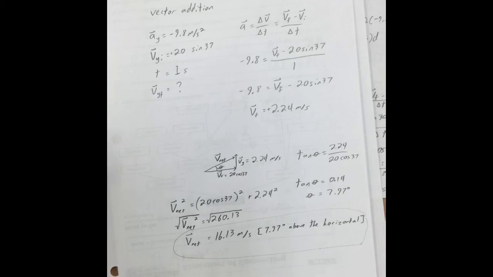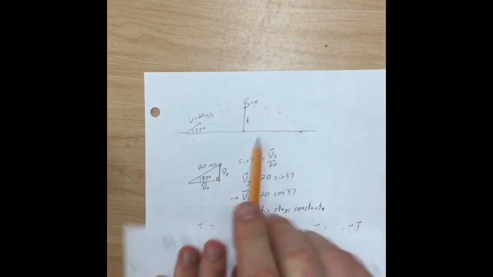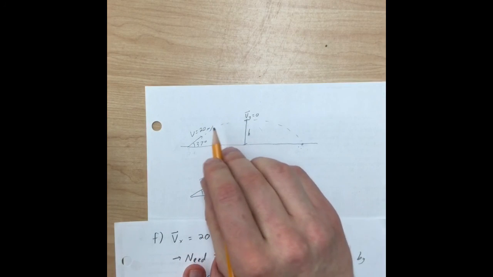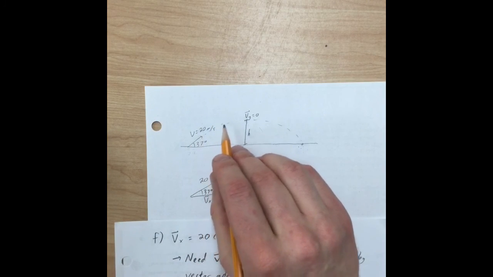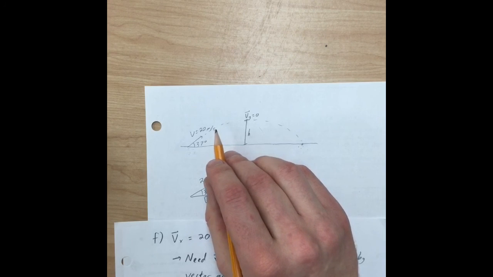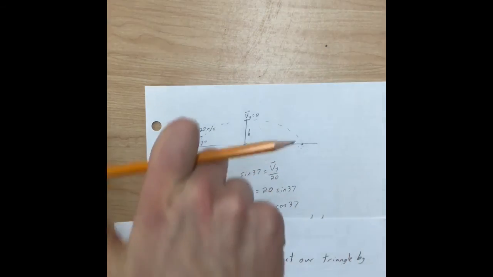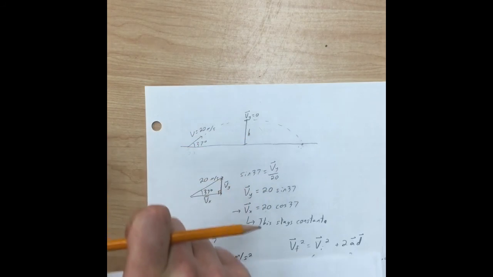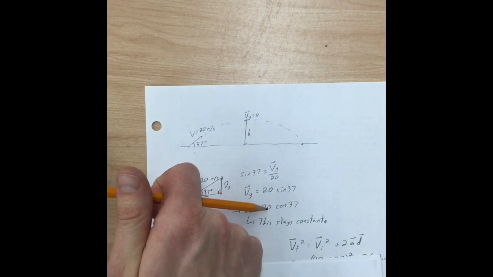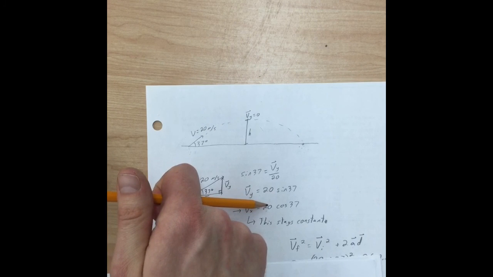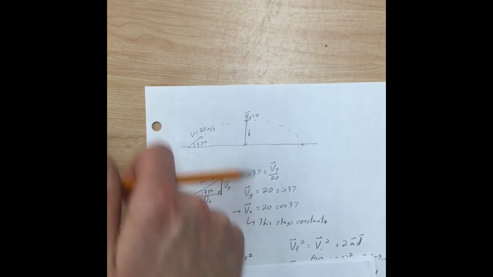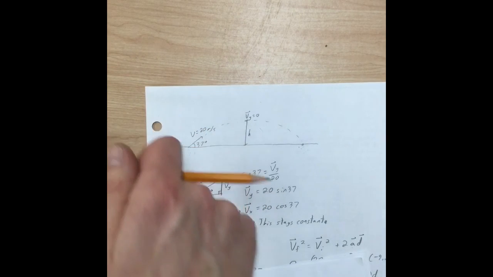Another note to make is that you could just as easily do this with position. So instead of finding net velocity, if you were trying to find the position of that ball at 1 second, somewhere just before it reaches the top, you could find the position using the same method. Use the x direction and the fact that the x velocity is always constant to find, if it travels that fast for 1 second, where is it in the x direction?